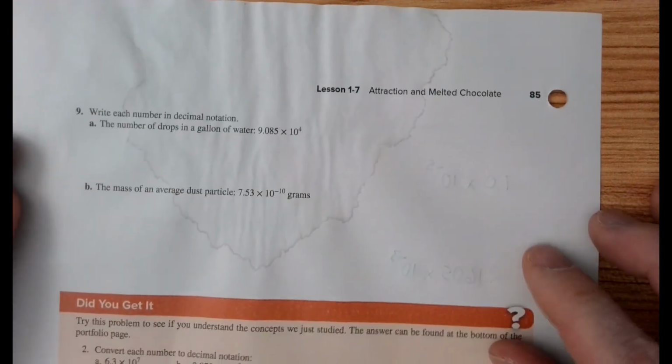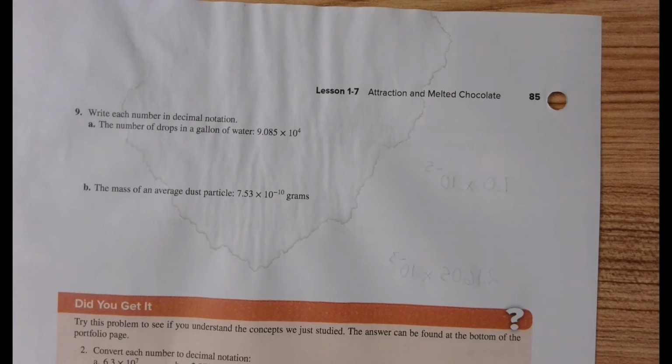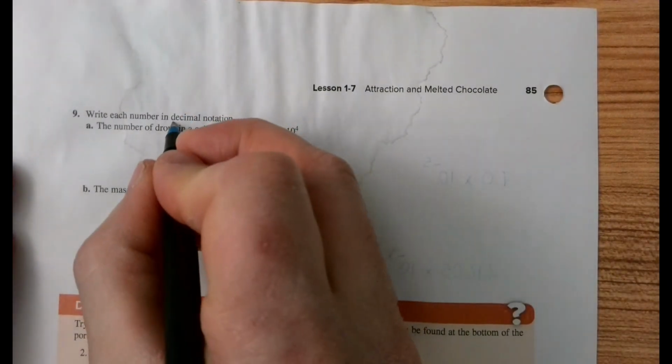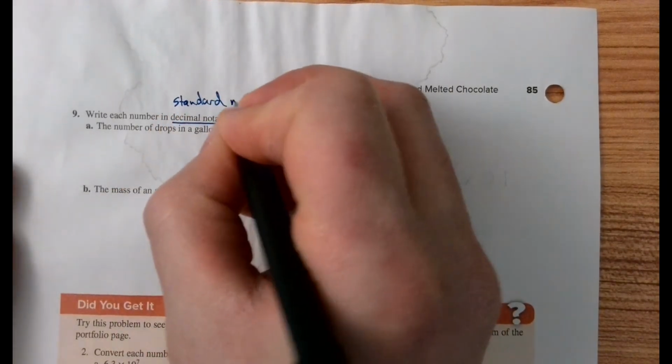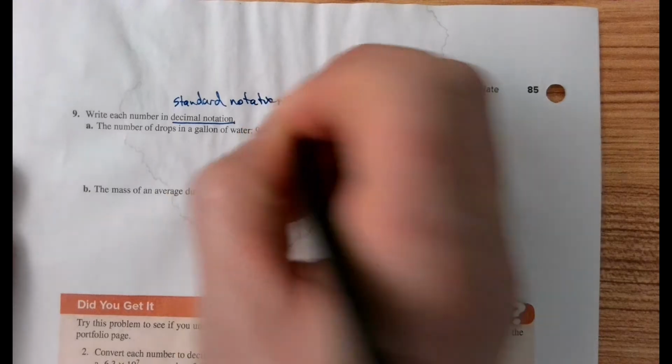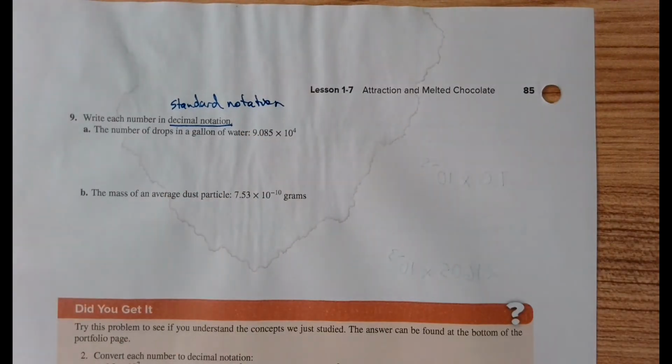So now we're going to go back in the other direction. What if I give you a number in scientific notation, and I want you to write it out in decimal notation? Or standard notation is another way to call that. I think the book uses decimal notation. That's what Alex is going to use, so let's stick with that.